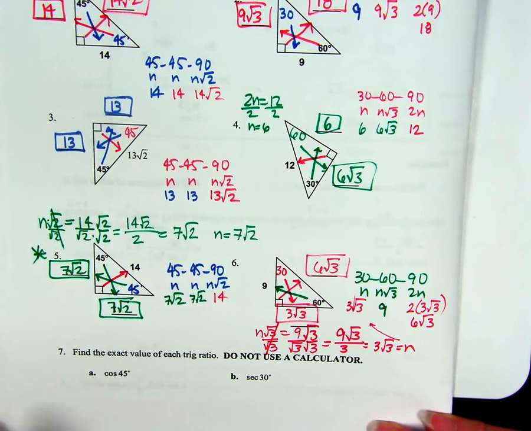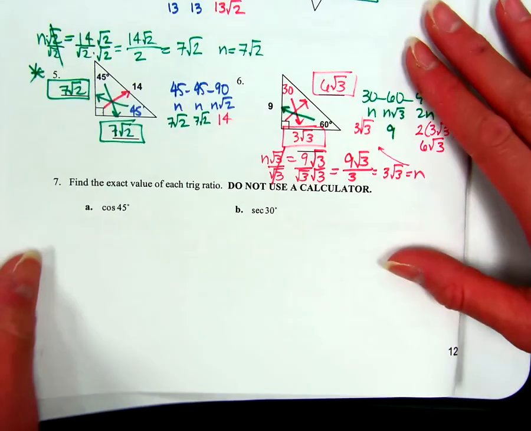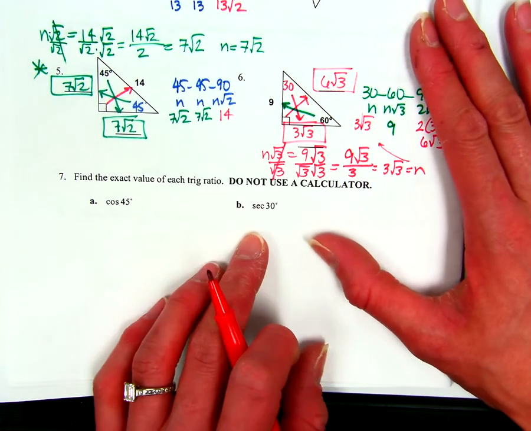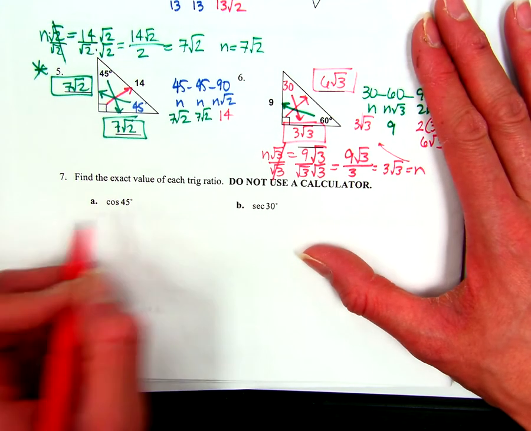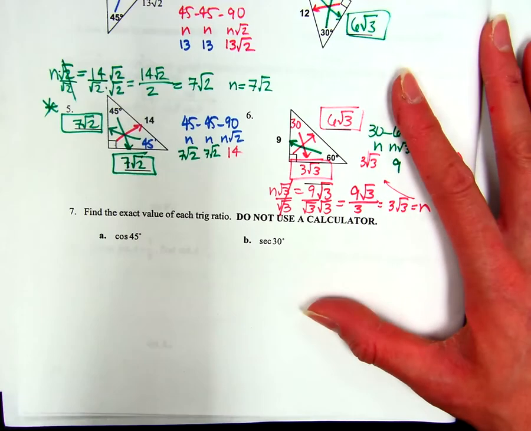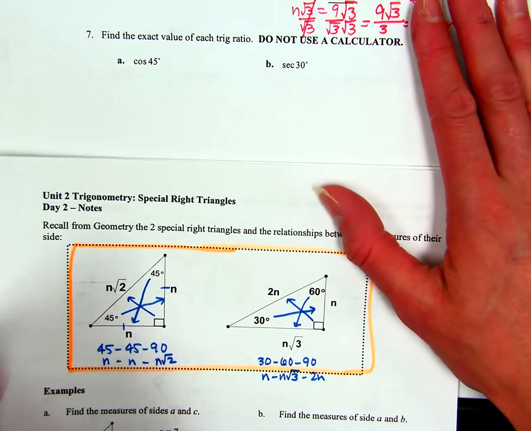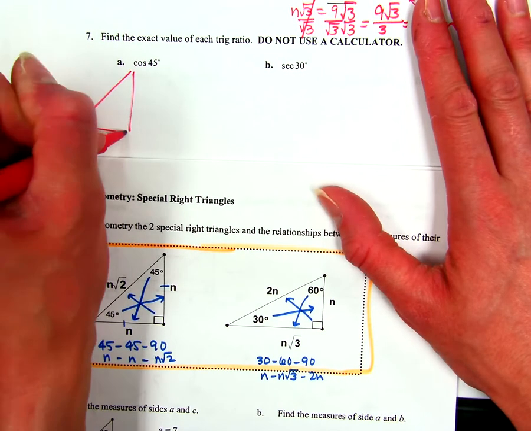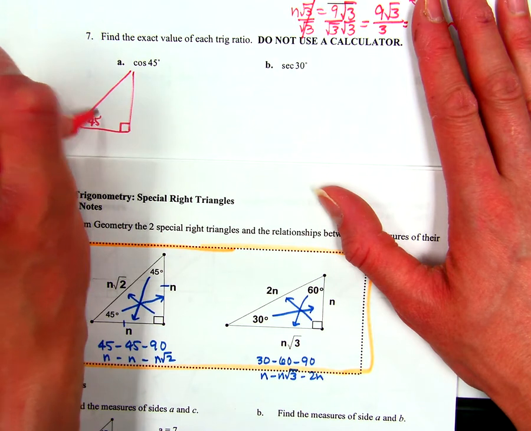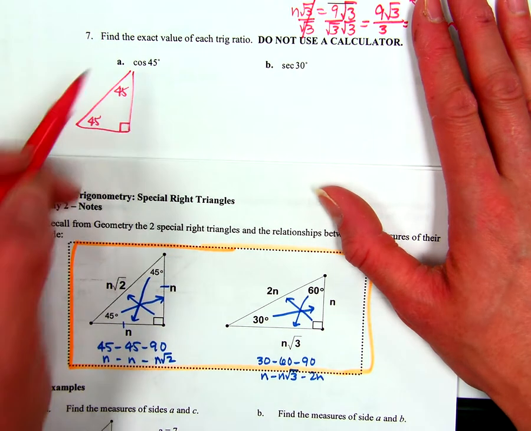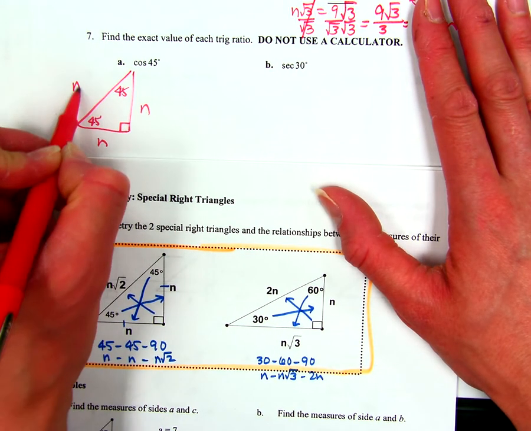All right, last problem. Number 7 says, find the exact value of each trig ratio. Do not use a calculator. So cosine of 45, we're going to refer back to our special right triangle here. I'm just going to redraw this diagram. In a 45-degree triangle, I have n, n, and n root 2.